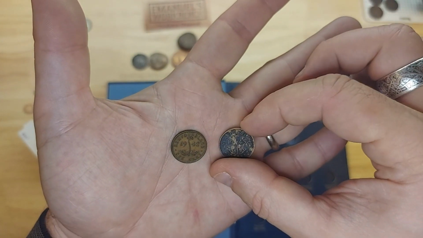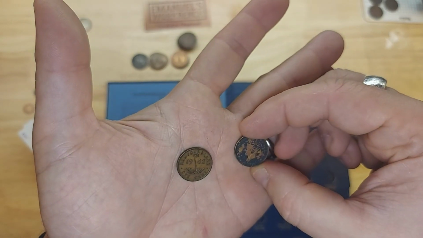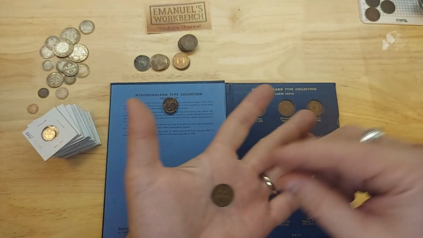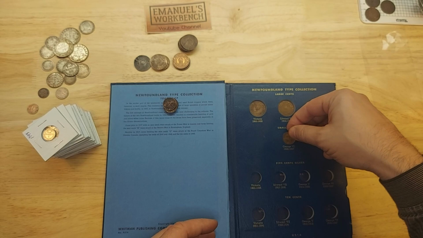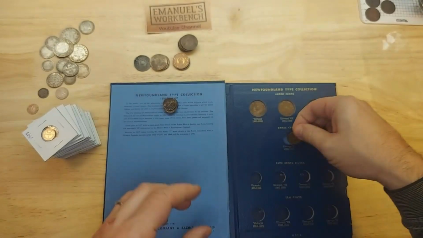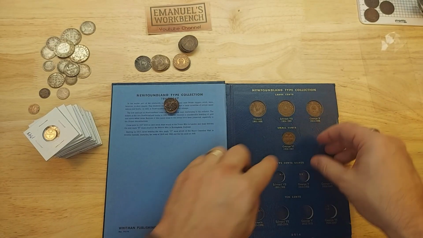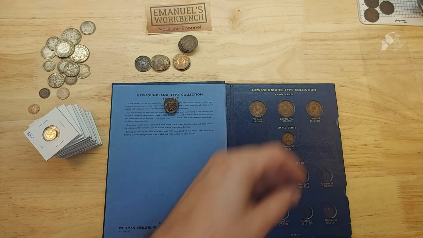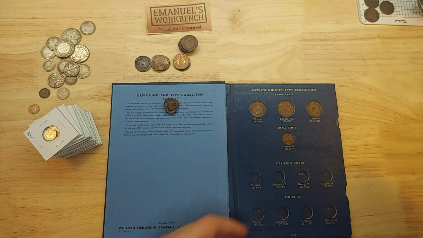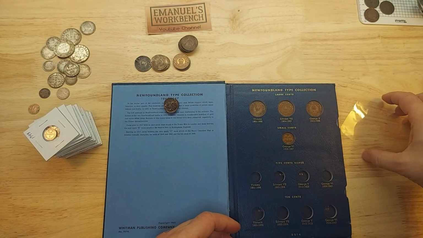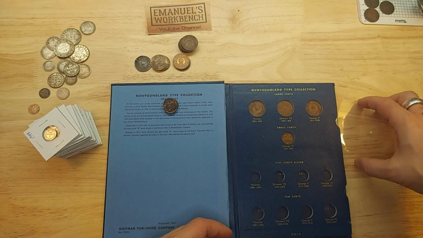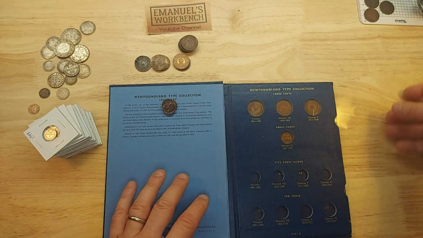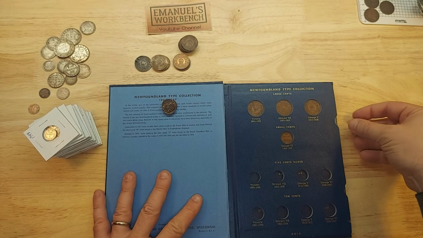And this one is a 1943. Yeah, that's a clear winner, this one over here. Am I putting it in straight? Let me see. There we go. And that goes in. And we get to close the first door. So my collection of pennies is complete for Newfoundland.